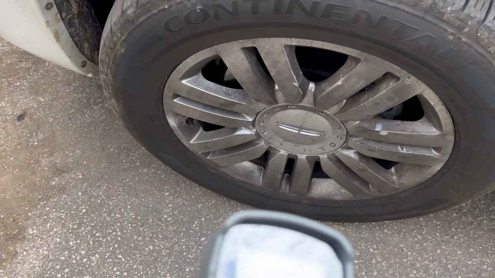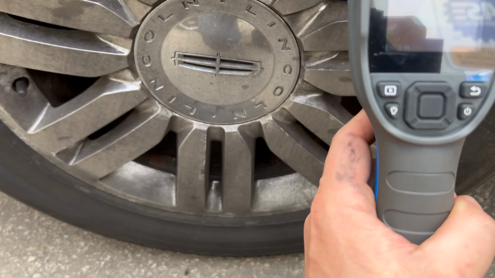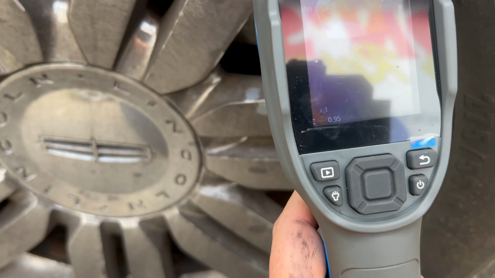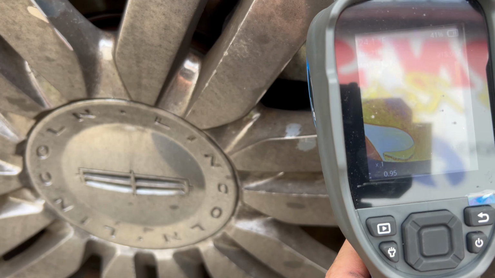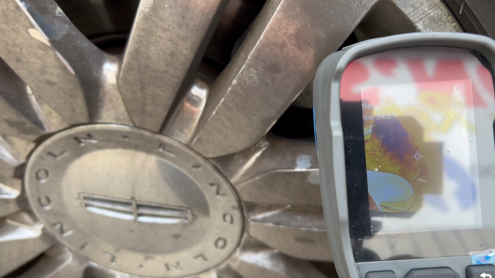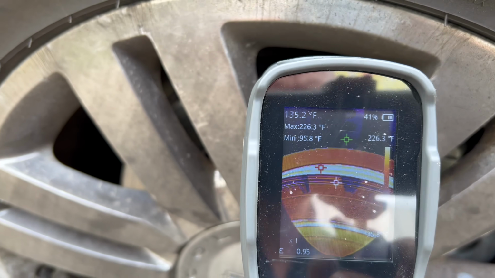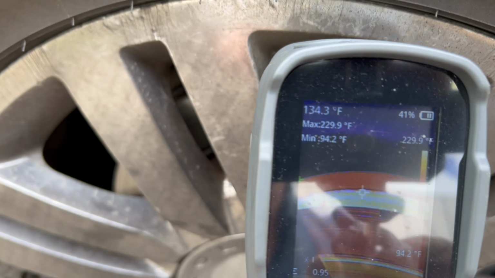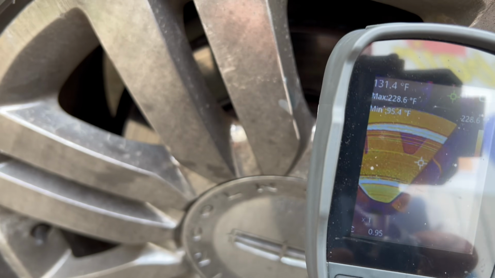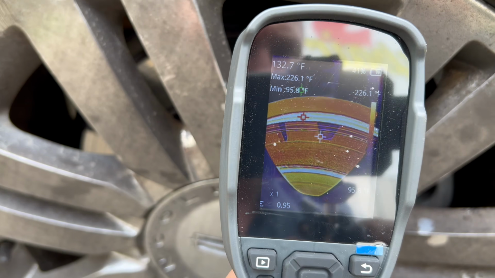Also, I noticed this thing is not rolling in neutral, and when you hit the brakes, there is something sticking in the brakes. So let's do a heat check. I've got the thermal imager, and this caliper is about 218. Of course, the rotor is going to be really hot. Looks like it's rubbing a little there.